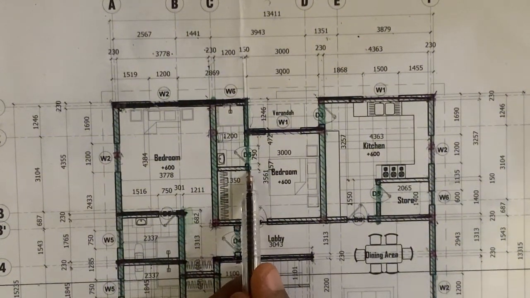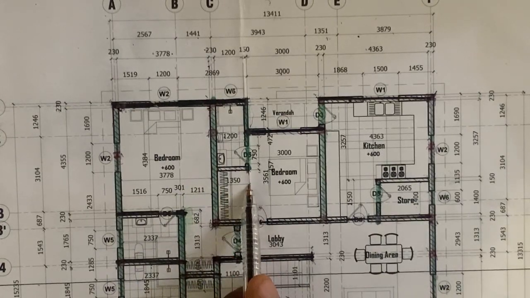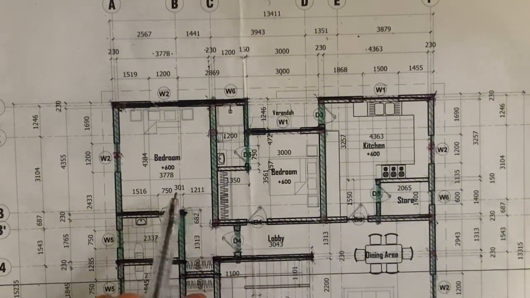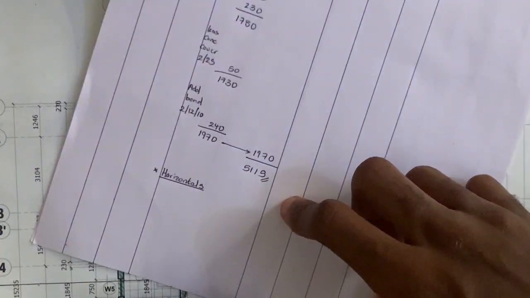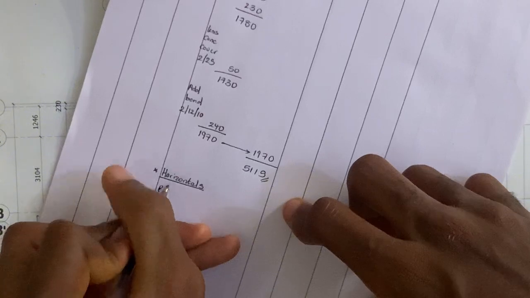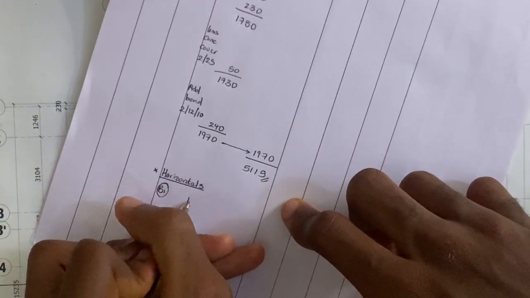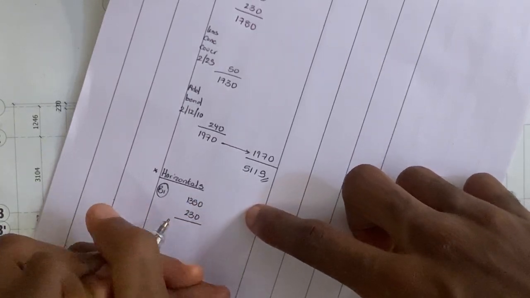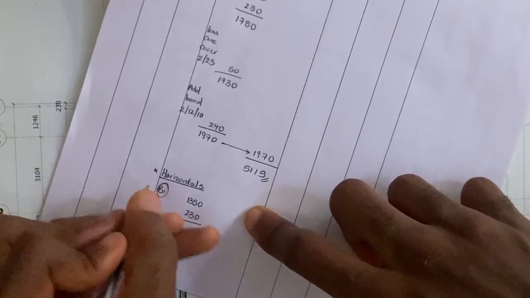So how do we get the length of this lintel from this point to this point here? They've told us that from this point to the inside of this wall is 1,350, as you can see here. So we'll add the thickness of this wall, which is 230. So I'm going to be calling that B1. So for B1, we have 1,350 plus 230. And that's going to give us a total of 1,580.